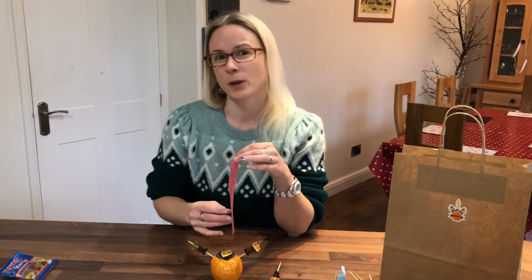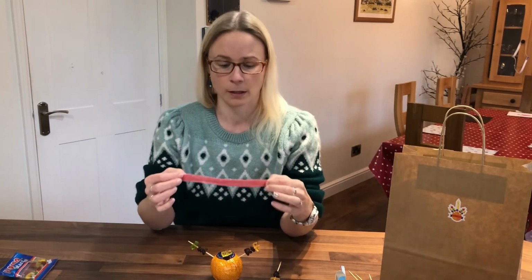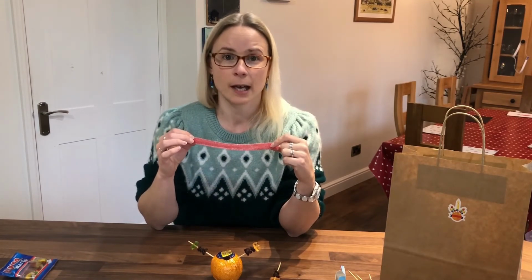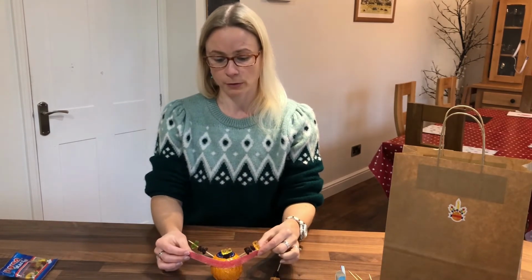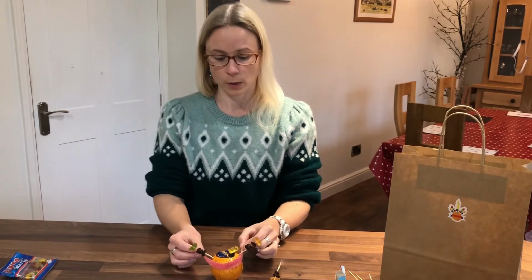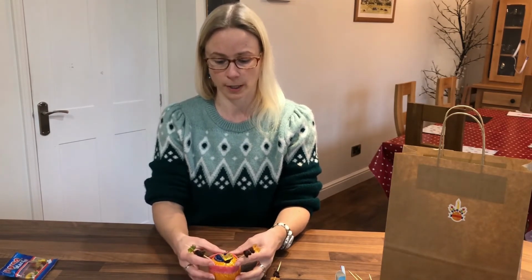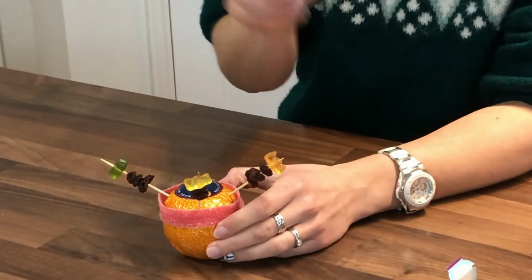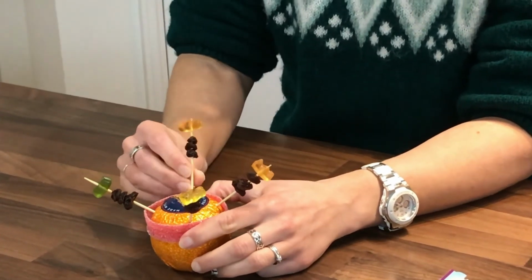Do you remember how the world is not quite how God originally intended it to be? Well, this red belt represents Jesus and the love and the peace that was wrapped around the world when Jesus was born. So I'm going to wrap this around my chocolate orange and I'm going to secure it in place with that final cocktail stick, like this.